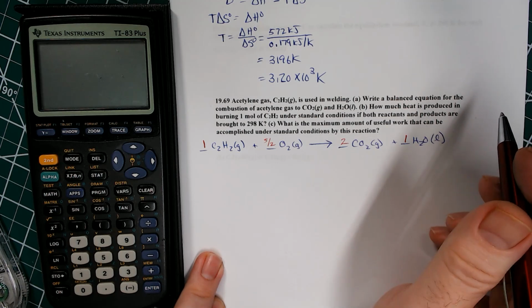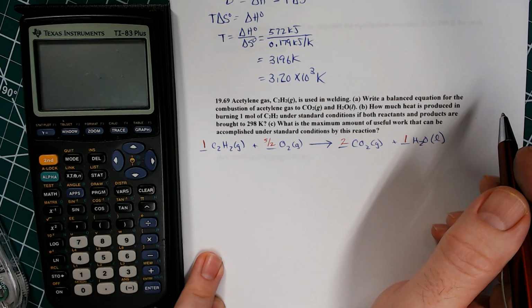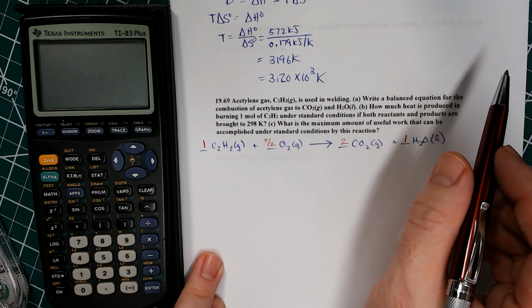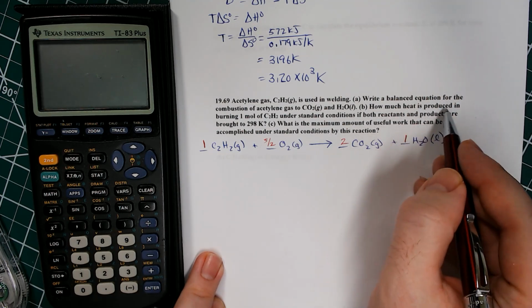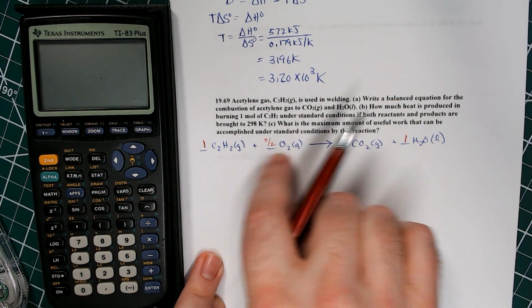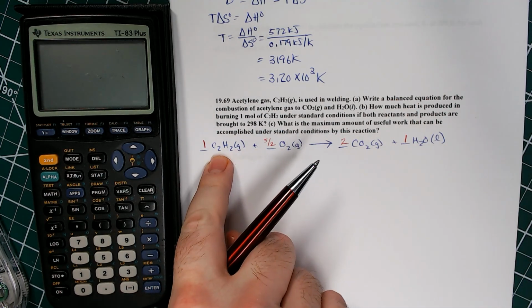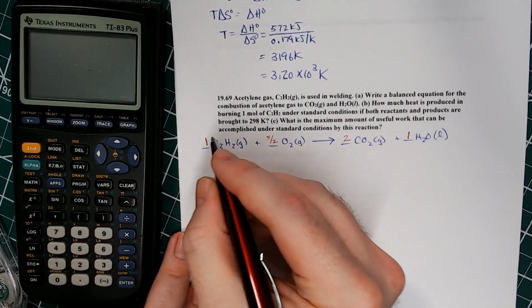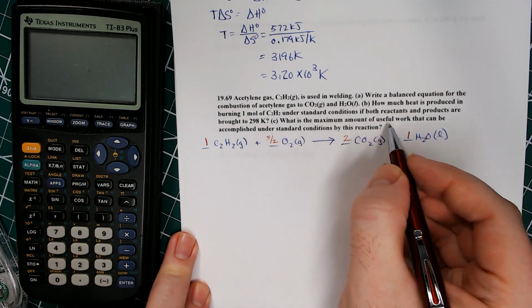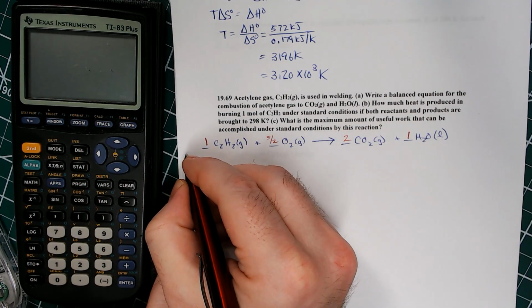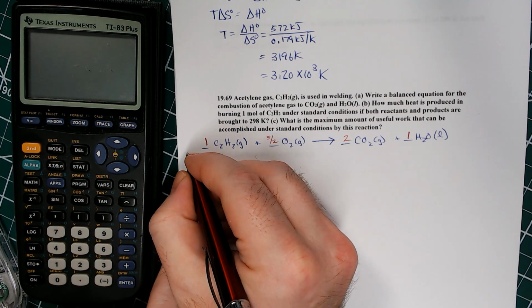Now, normally when we're balancing equations like this, we really like to have whole number coefficients. But because of the way this problem is worded, how much heat is produced in burning 1 mole, we're going to leave it like this because we want the heat of combustion per 1 mole of that acetylene. It also is going to ask for the useful amount of work, so we're going to need to know delta G of formation as well.